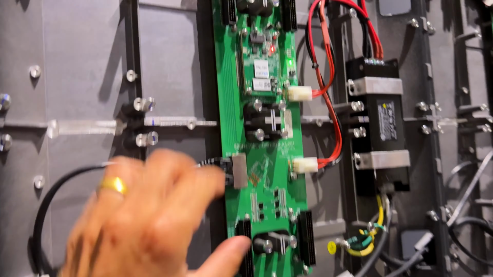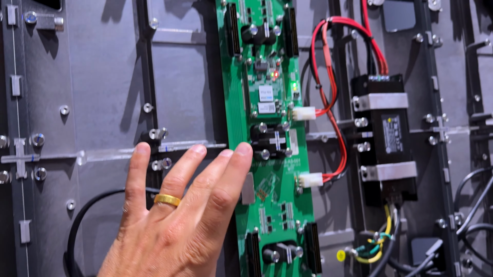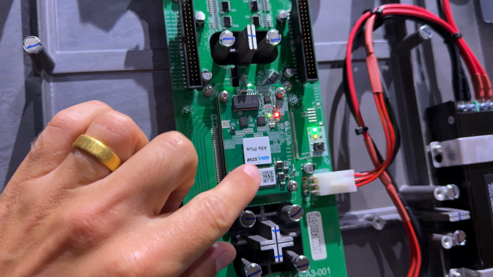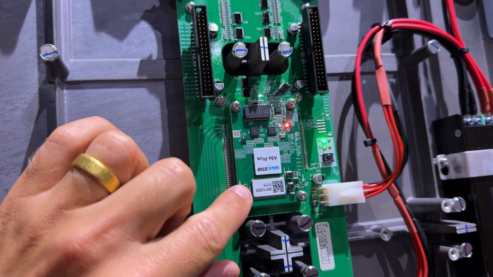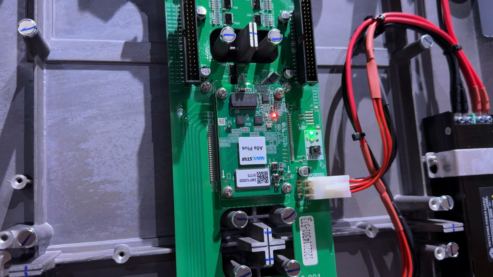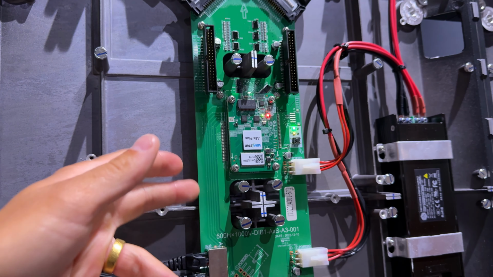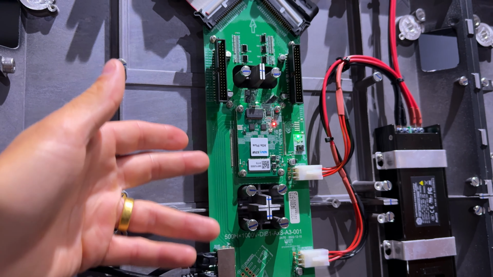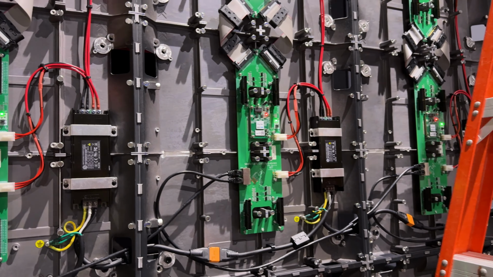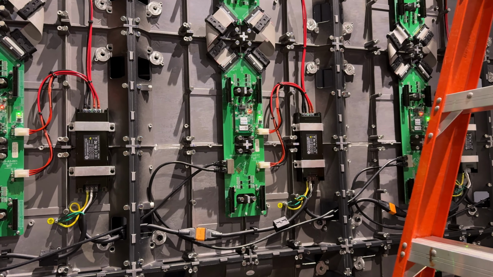So looking up close, this large green component here is the hub board, and then this is the receiving card, the A5S Plus. This is a standard receiving card we spec for Altitude LED panels. For screens that are 1.9 millimeter like this, it's compatible, and it can push enough data, as well as for the 2.6 or 3.9 millimeter pixel pitches.